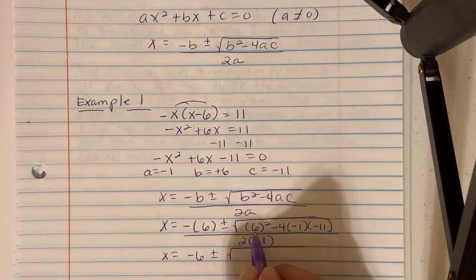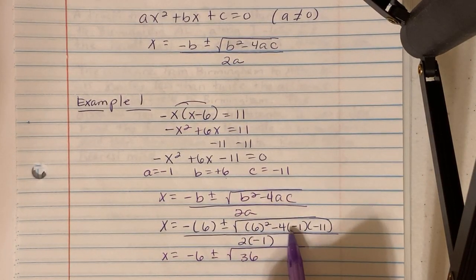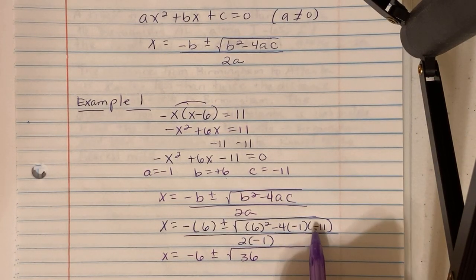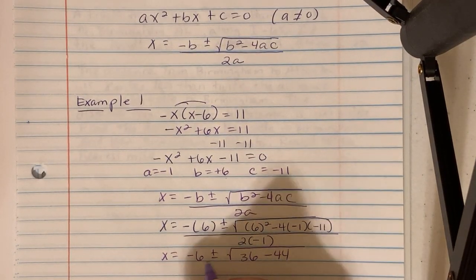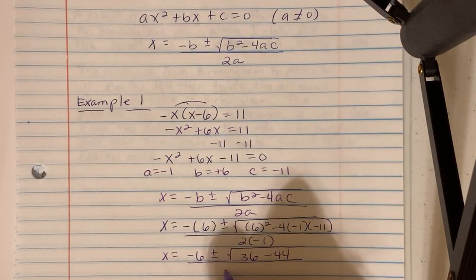Do the math inside. Well, 6 squared is 36. Negative 4 times a negative 1, that's positive 4. But then you're going to multiply by a negative number. So I become negative 44. All over 2 times negative 1 is a negative 2.